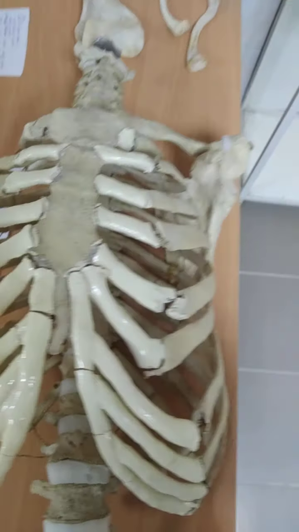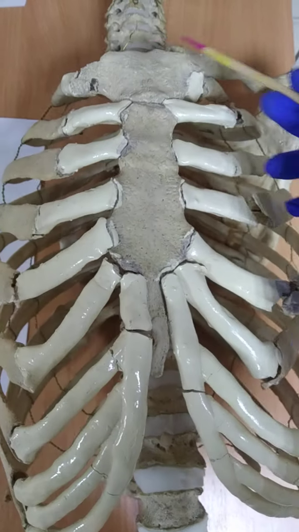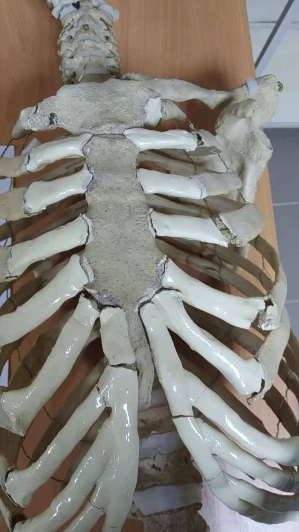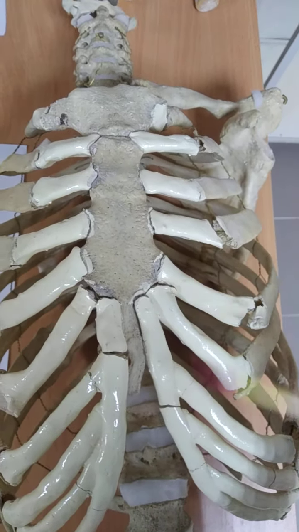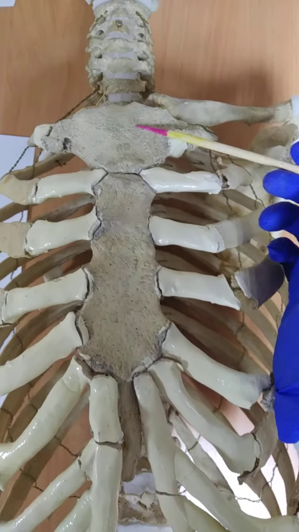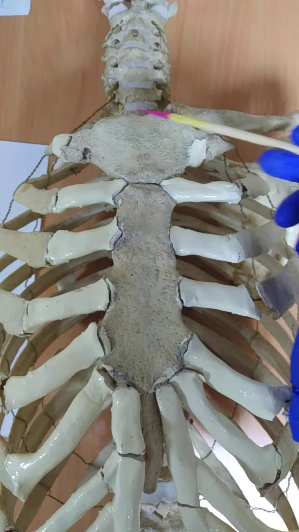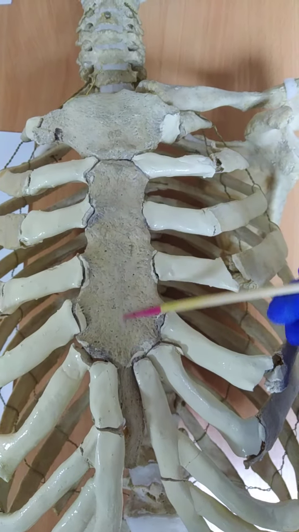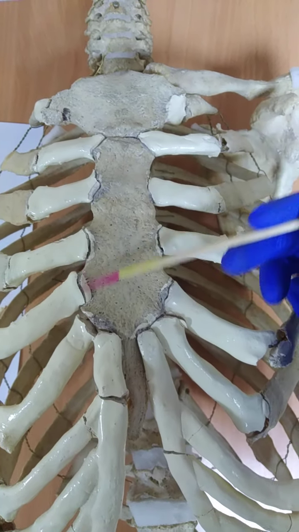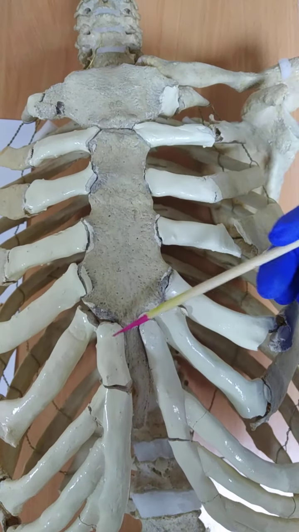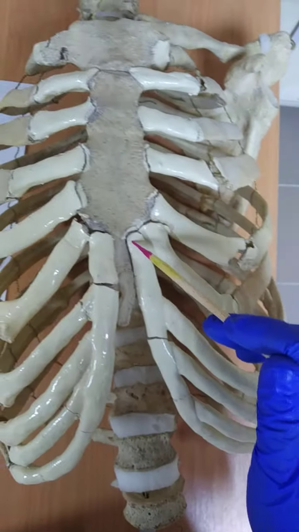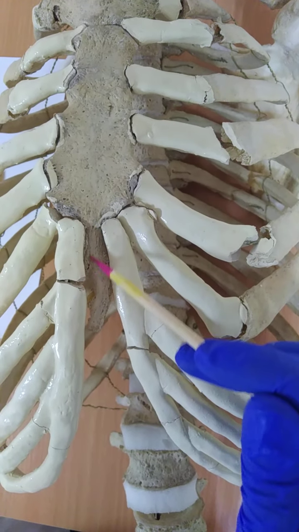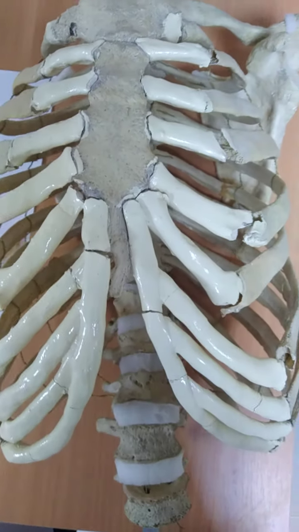The next bone that you have to study is called the sternum, or breastbone. The sternum consists of 3 parts. The upper portion is called the manubrium sterni. The next part is called the body, corpus sterni. And the lower part is called the xiphoid process, processus xiphoideus.